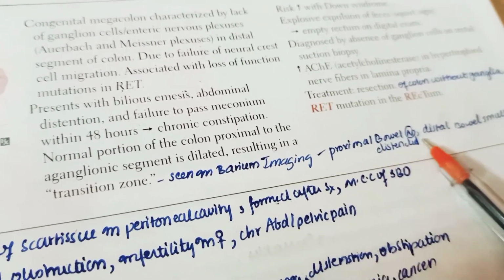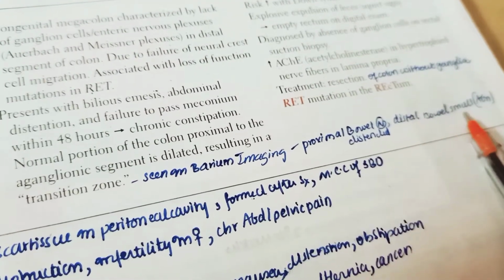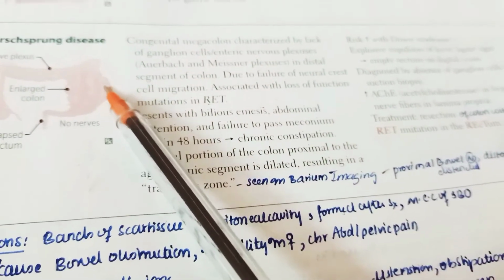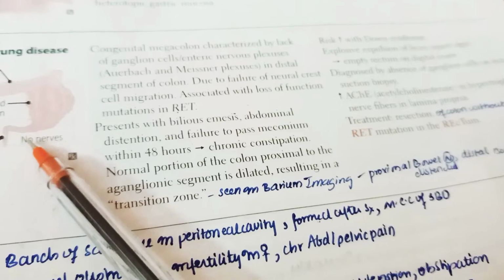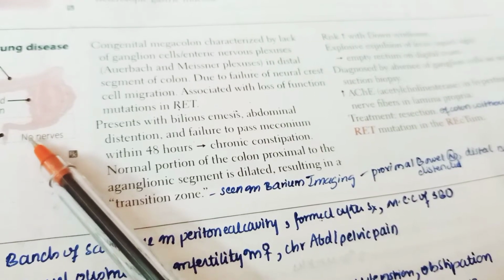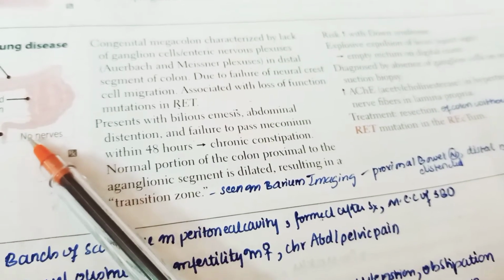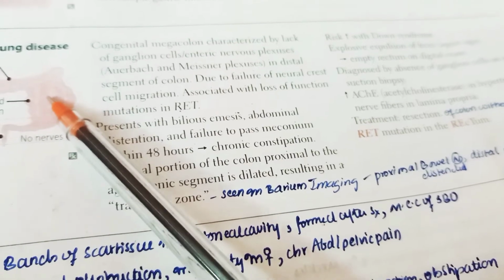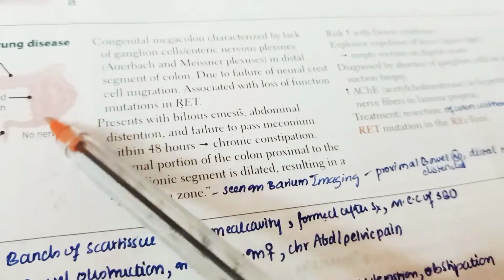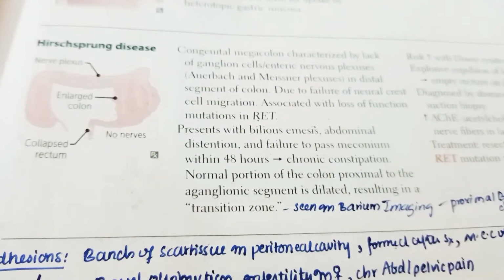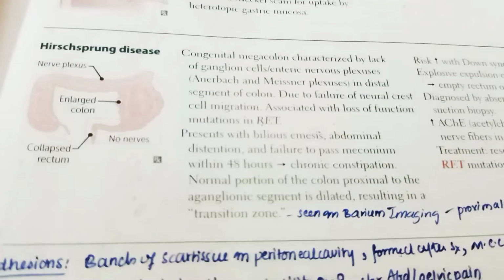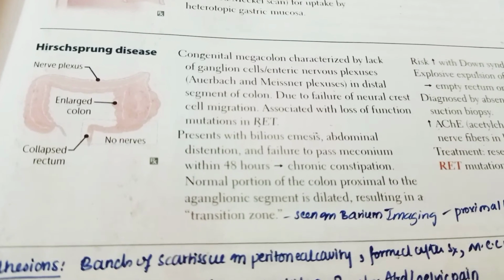And in barium imaging, if you see, the proximal bowel will be normal, but the distal bowel will be small. So you can see the proximal bowel is normal, it is distended, and the distal bowel, you can see, is abnormal. Sorry, the proximal bowel will be dilated, but the distal bowel will be narrow. That is because of loss of ganglionic cells, and it has increased risk with Down syndrome.